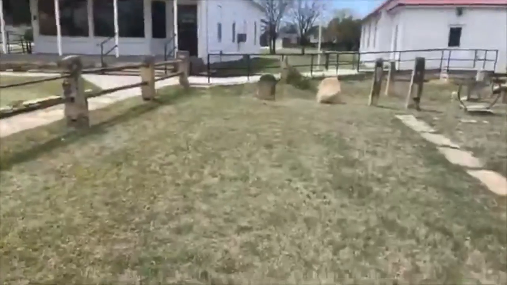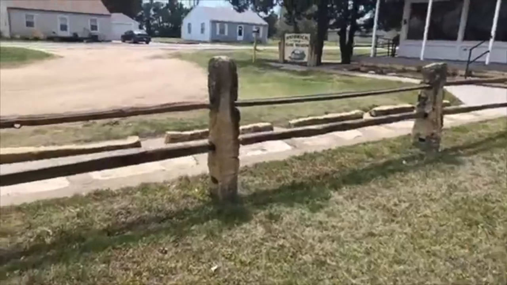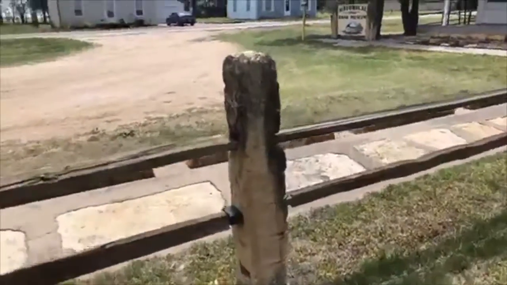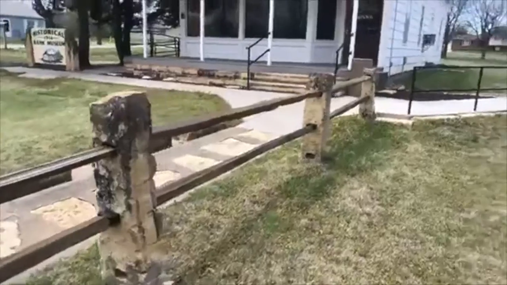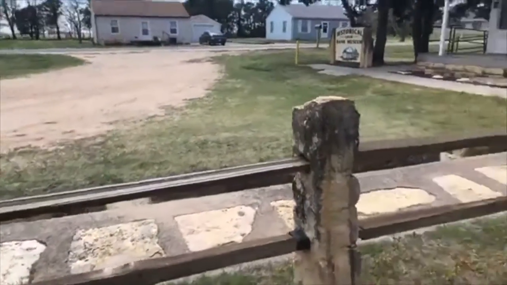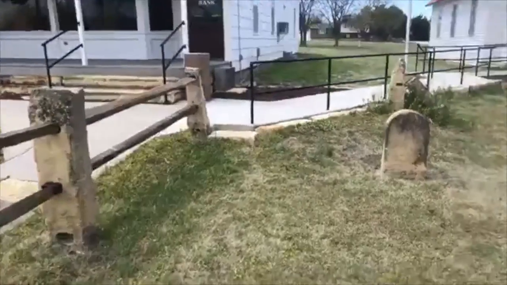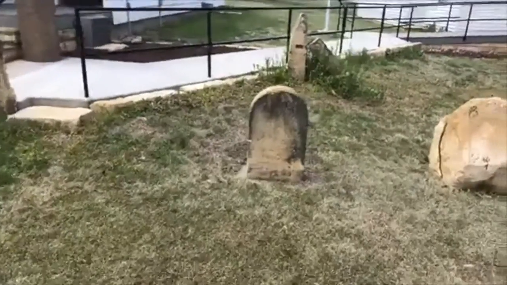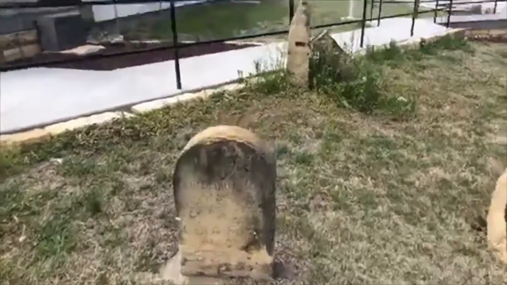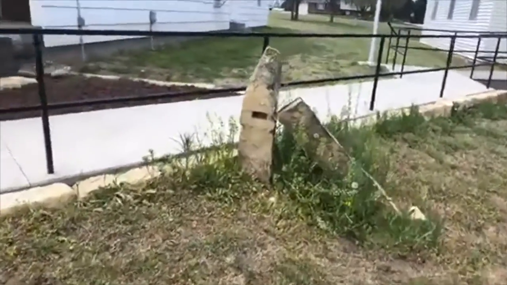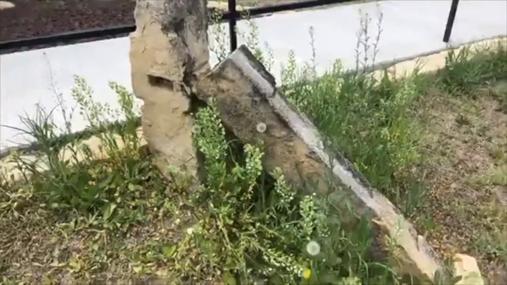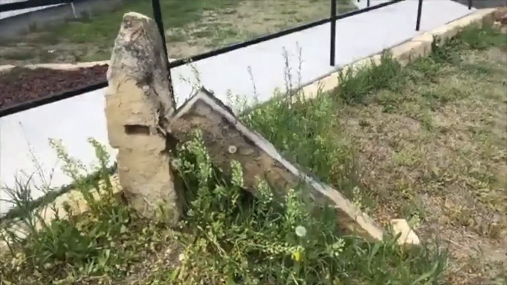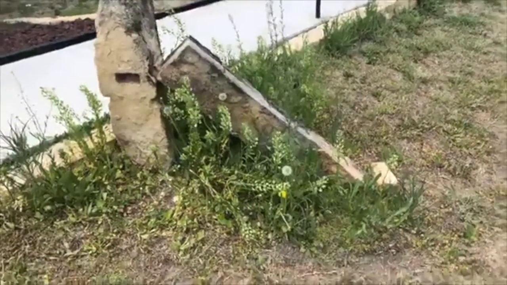So let's take a look at some of the other things that should be common scenery around here. This is your basic post rock. It's a post, it's holding up a fence, right? But then you've got other uses for this limestone. Here's really your classic fence post limestone. That's what I always think of when I think of fence post limestone, complete with Kansas weeds.